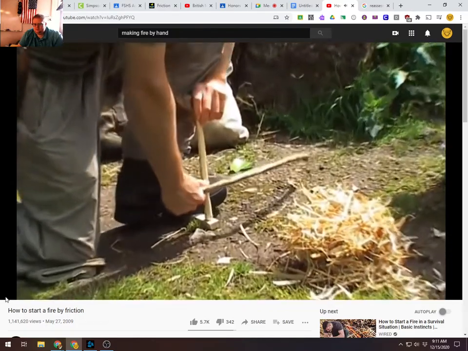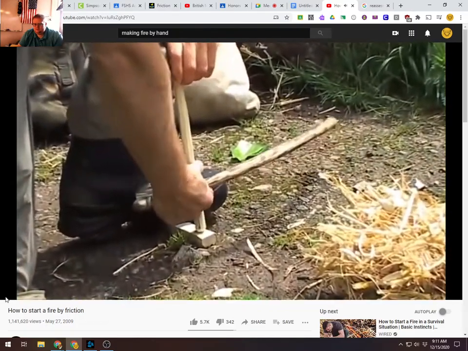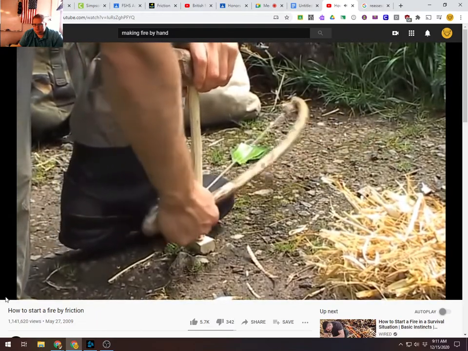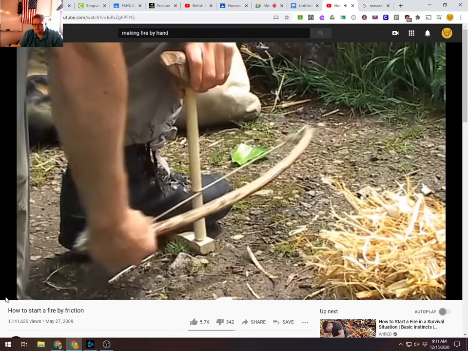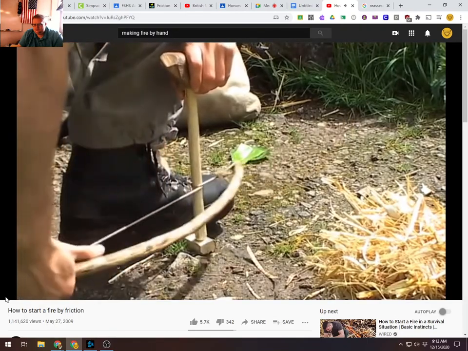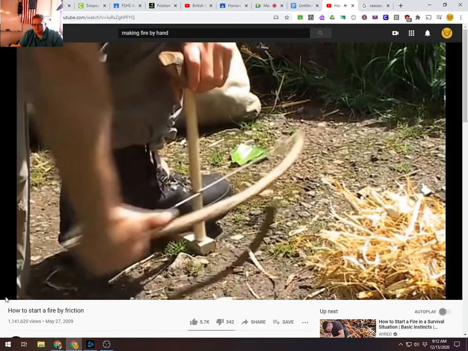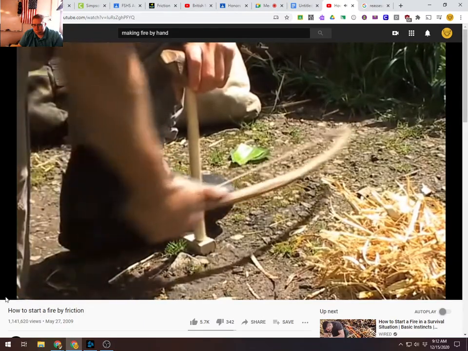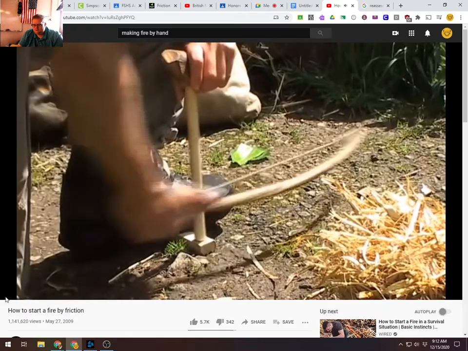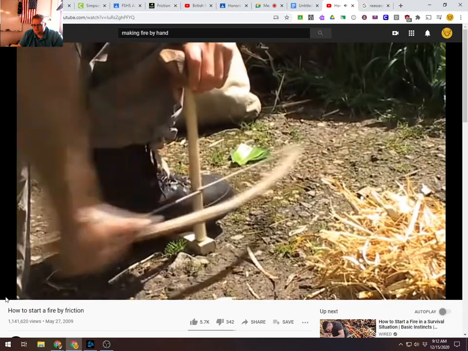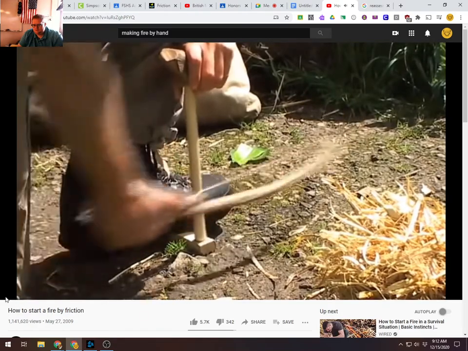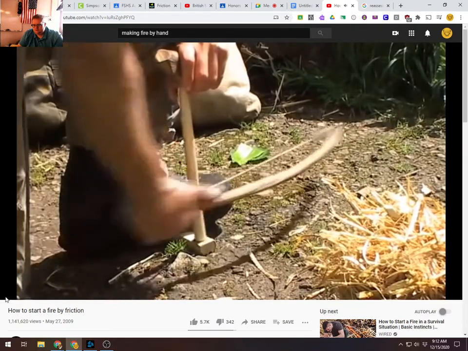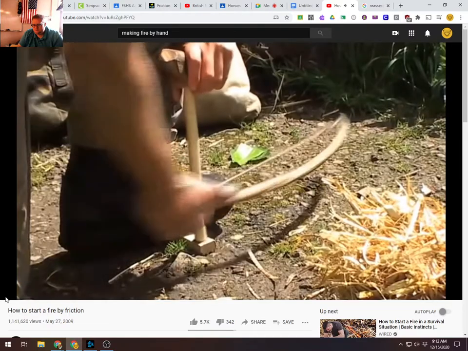Now getting into position, this is where it's really important to get your position right to begin with, because if you find your position's wrong, it'll be very uncomfortable and you probably will give up before you actually create a coal. So I'm just going to get started slowly. If you notice, my left arm is pulled tightly into my left leg. That gives it extra stability and extra strength, and it means I can hold the bearing block solidly and I can apply downward pressure without wibbling around.